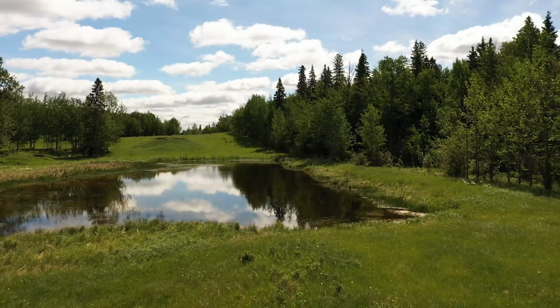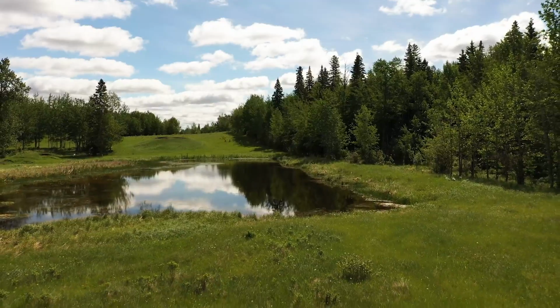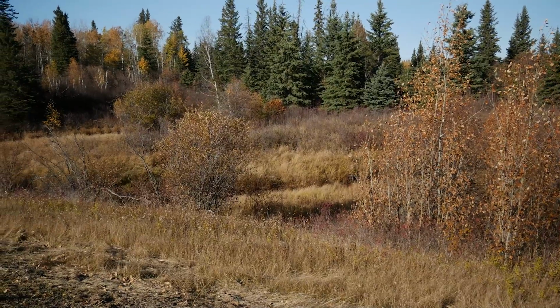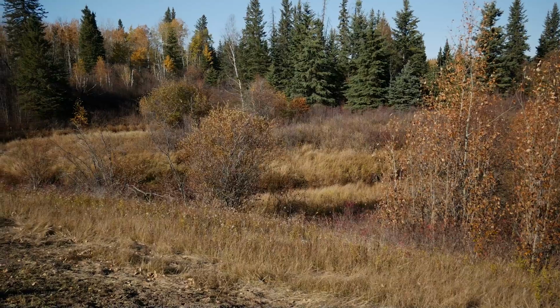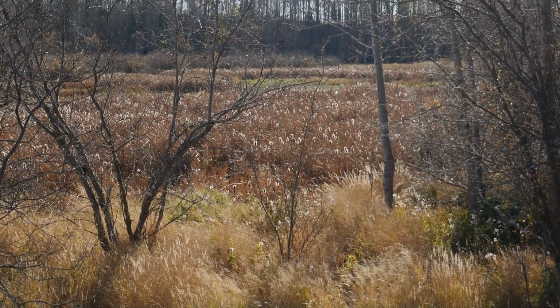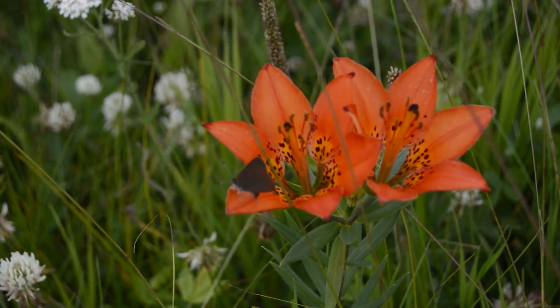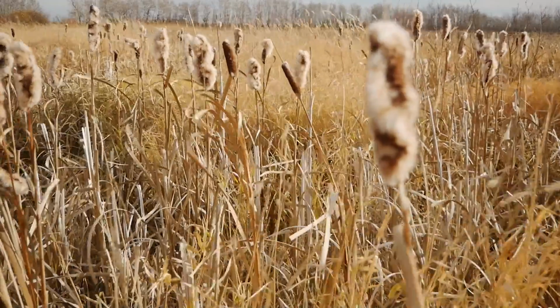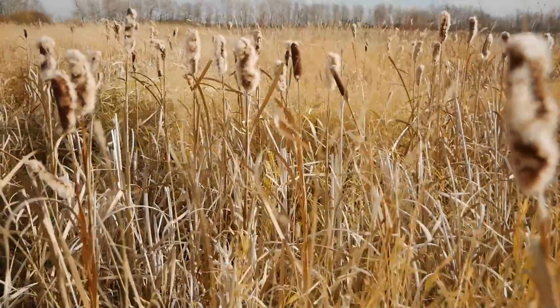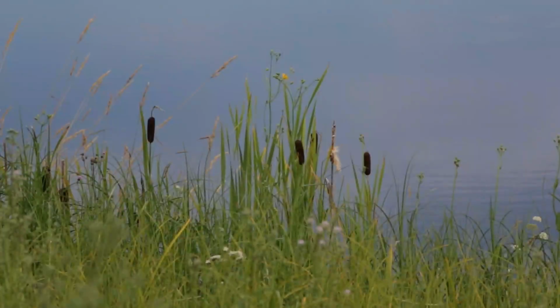Things to look for in a healthy riparian area are diversity of native plants. Everything from trees to shrubs to grasses and grass-like plants, and even the wildflowers or the forbs. That vegetation is key for performing some of those basic functions.